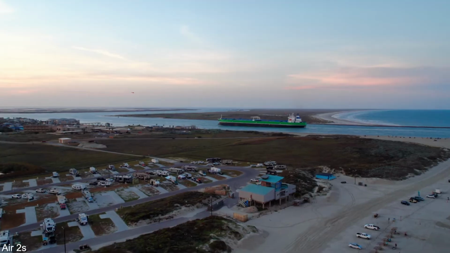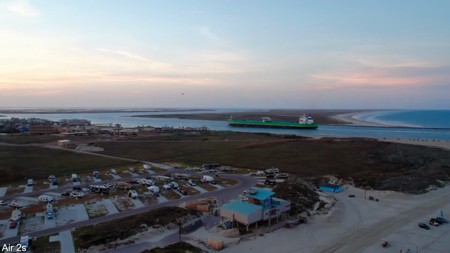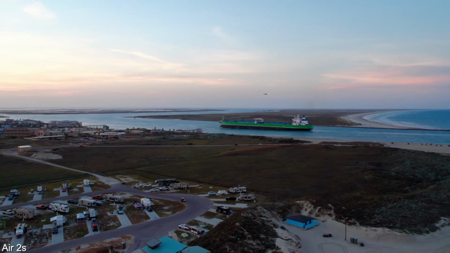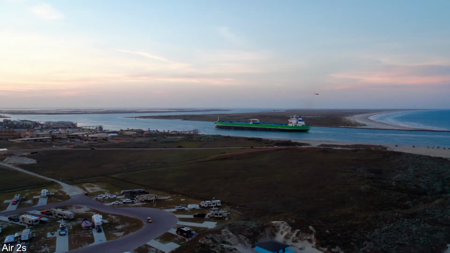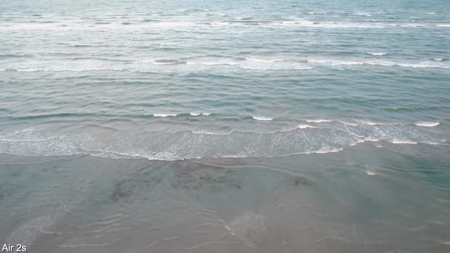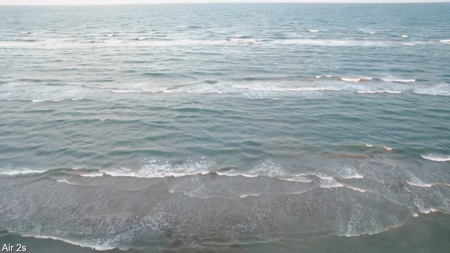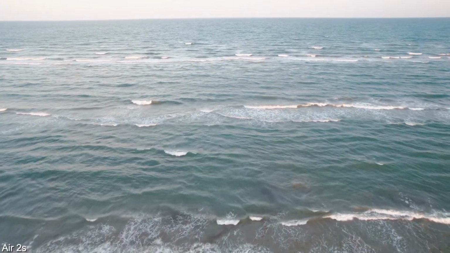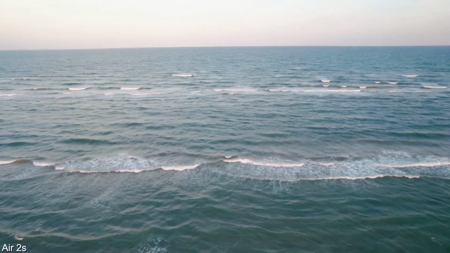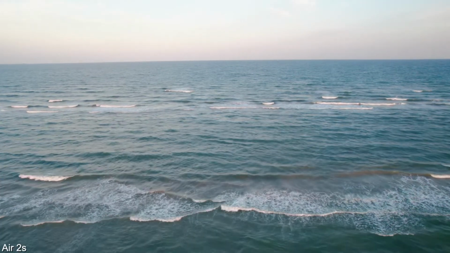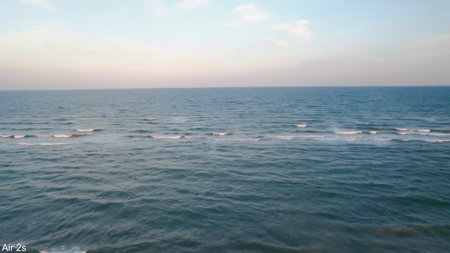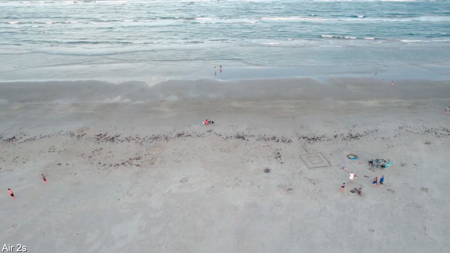lot more. As far as the Air 2S is concerned, the pros are it can shoot up to 5.4K, 30 frames per second. It can do 4K at 60. It has slow motion modes in 2.7K or 1080, where you can get a higher frame rate, like 120 frames per second or something, so you can really, really slow down your footage. It has a 1-inch sensor. It has 10-bit color. It has two different log color profiles, D-Log and HLG, as well as a normal color profile.